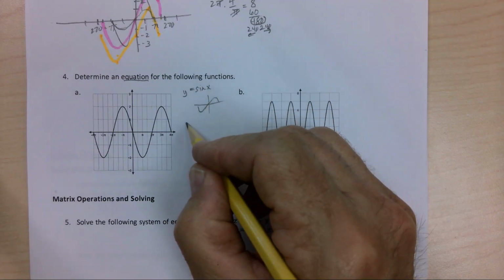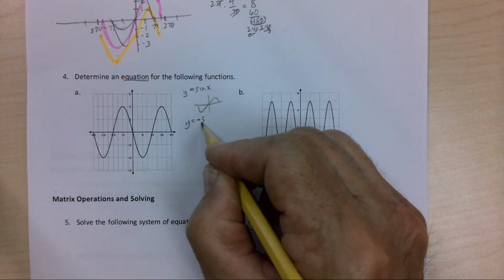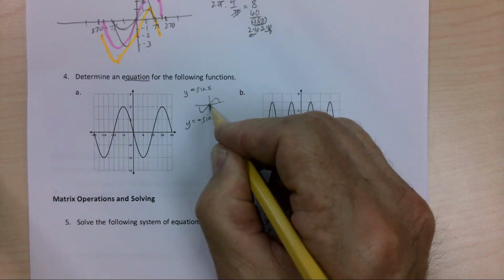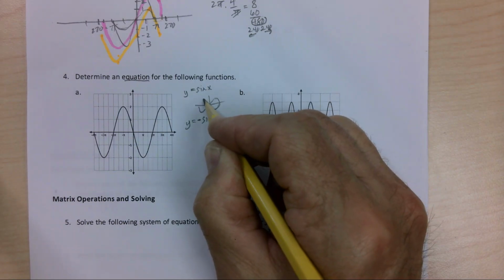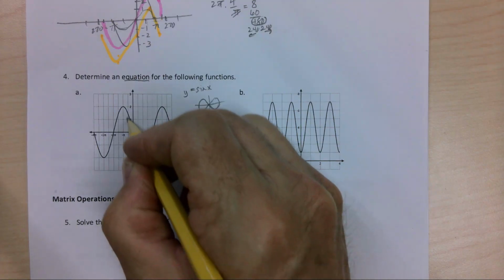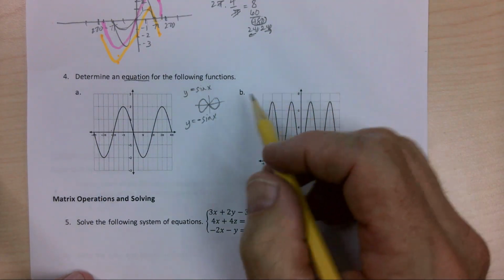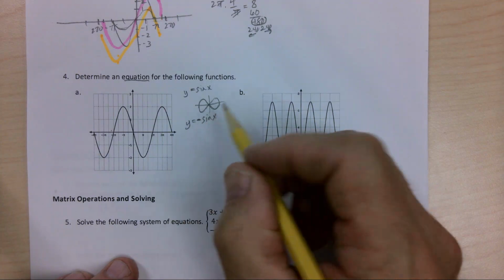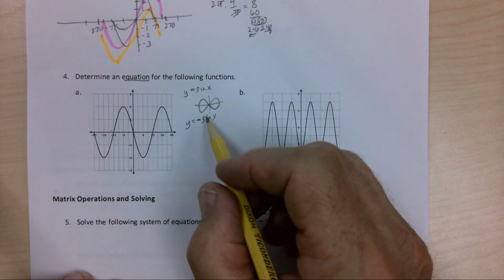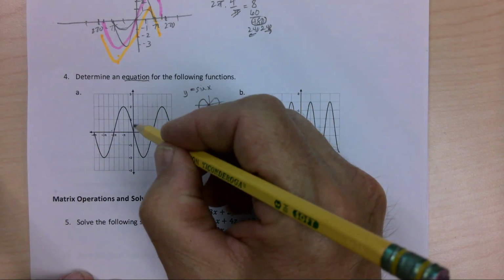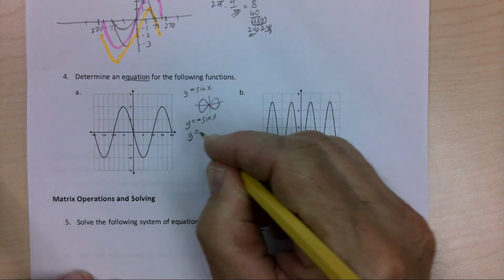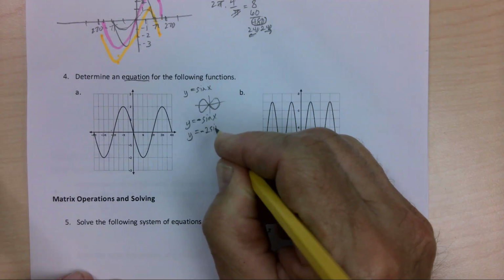So now I know step 1, y equals negative sine of x, because if I flip this, it would be like that and like that. And that's what we have here. So now I know the negatives there. Now the next thing I'm going to kind of look at is the amplitude, and that is 2. So I now know it's negative 2 sine of x.